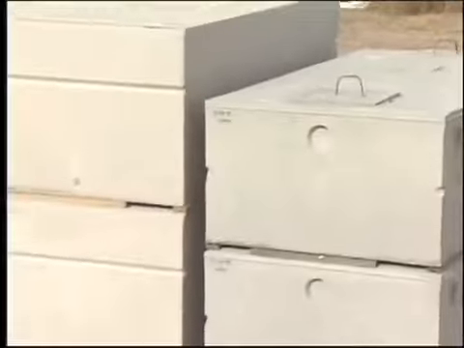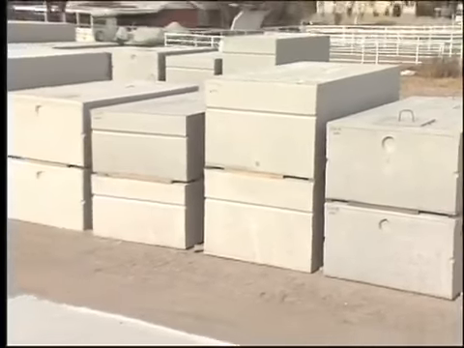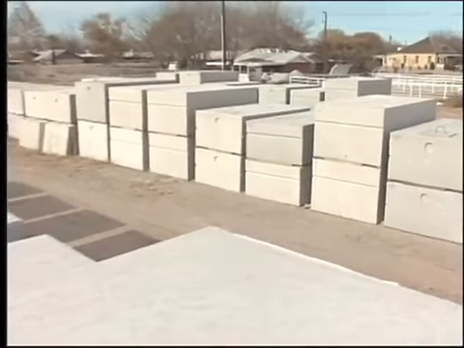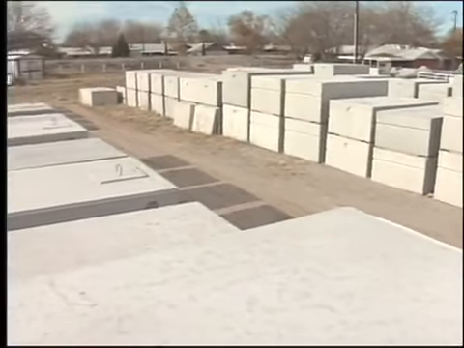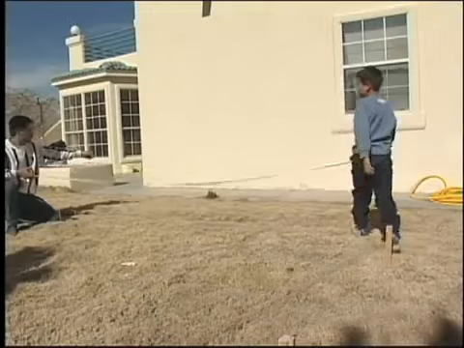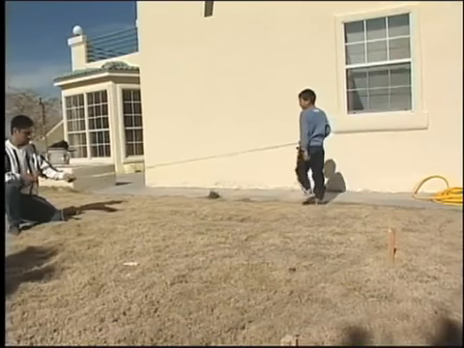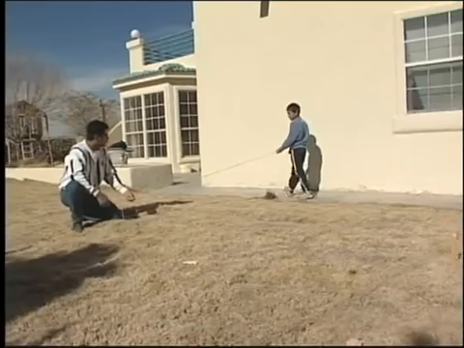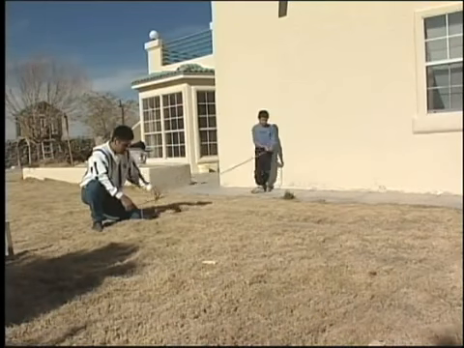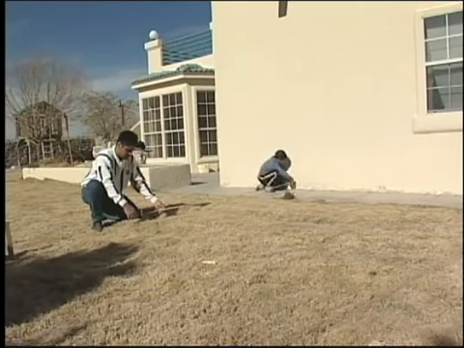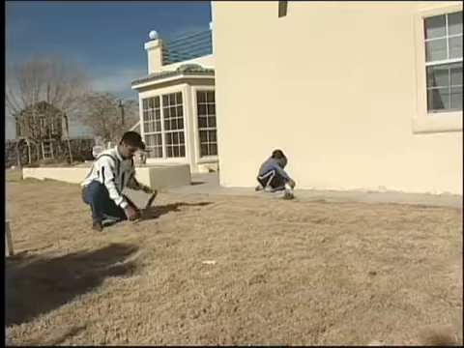The common types of septic tanks are reinforced concrete, plastic, and fiberglass. For the remainder of this video, the fiberglass and plastic tanks will be referred to as plastic. For both types, the first step in septic tank installation is to take the location drawing from your permit application and stake the location of the septic tank on the ground.